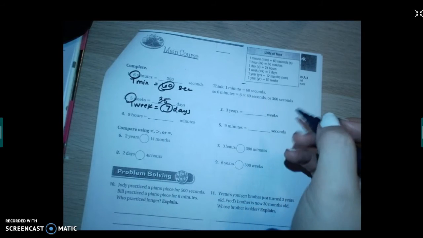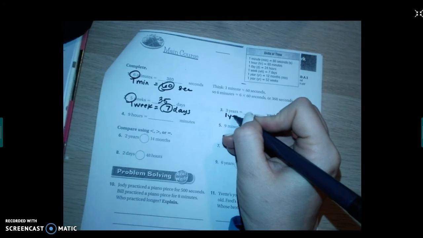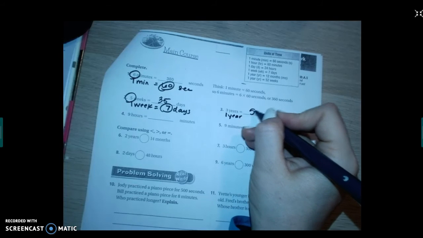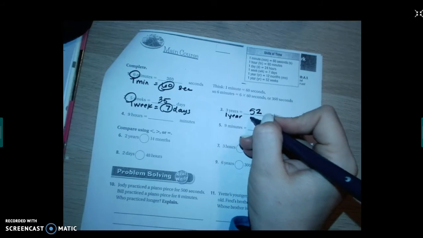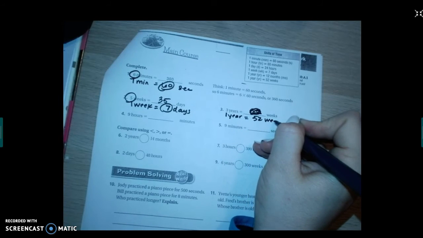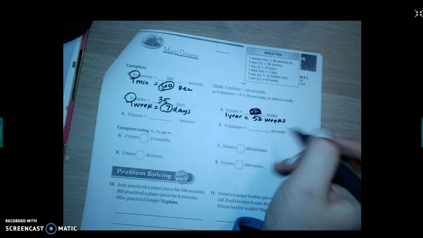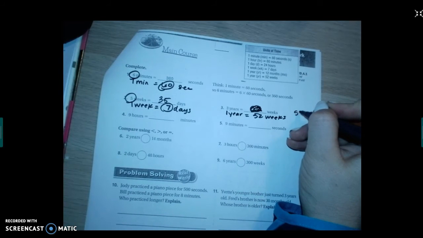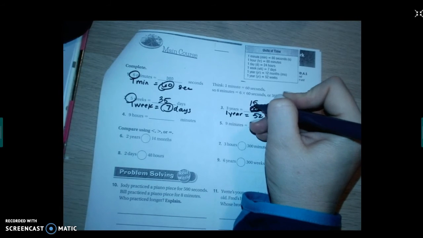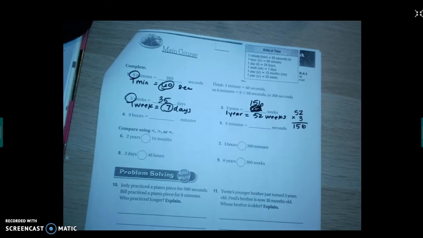3 years equals how many weeks? Well, I know that 1 year equals 52 weeks. Oh no, I wrote it on the wrong line. So then you can do your math. 52 times 3, which is 156 weeks. Okay, go ahead and try number 4 and 5 on your own.